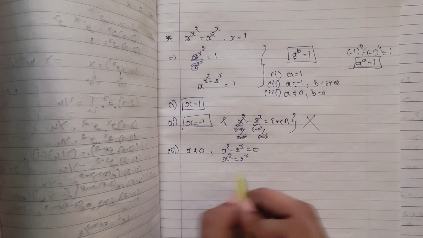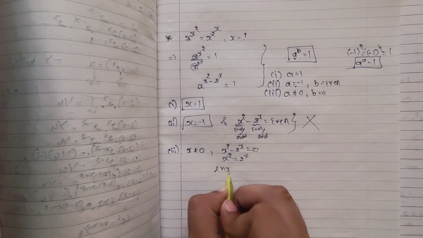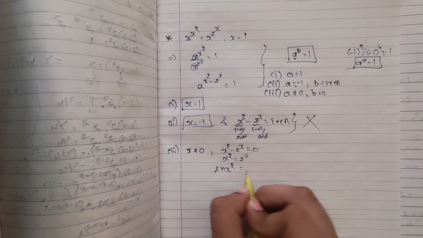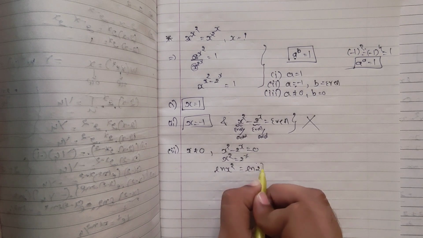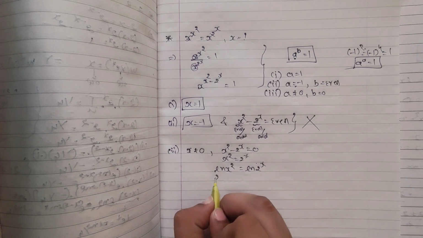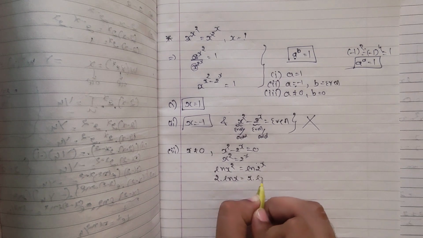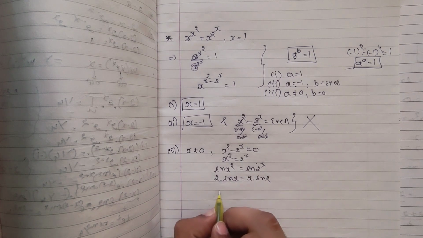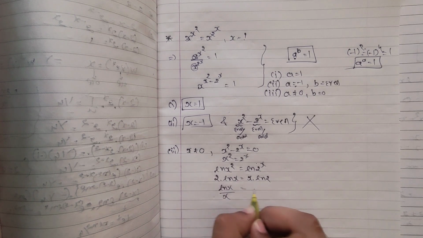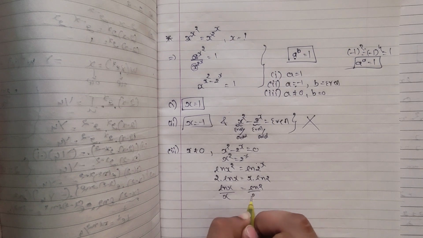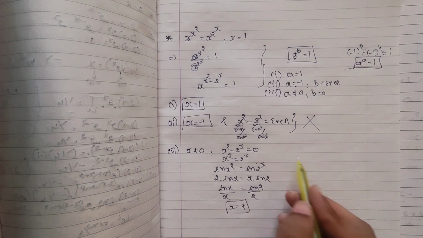So first of all, what we'll do, I will take the logarithm on both sides: ln x square is equal to ln 2 raised to x. So it will become 2 into ln x equal to x into ln 2, right? So I can write it as ln x divided by x, which is equal to ln 2 divided by 2. So I can directly get, by comparing this equation, x equal to 2.